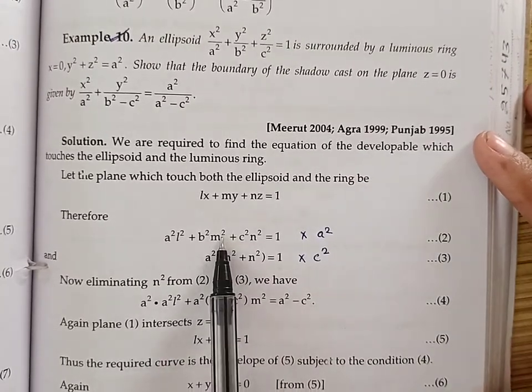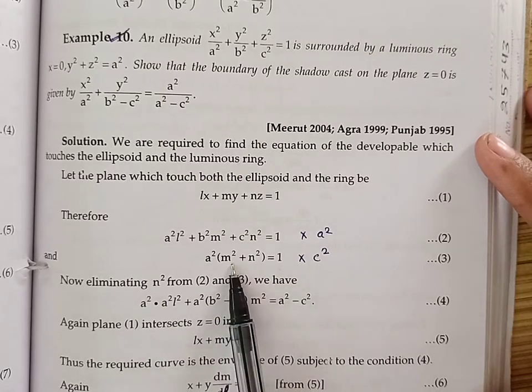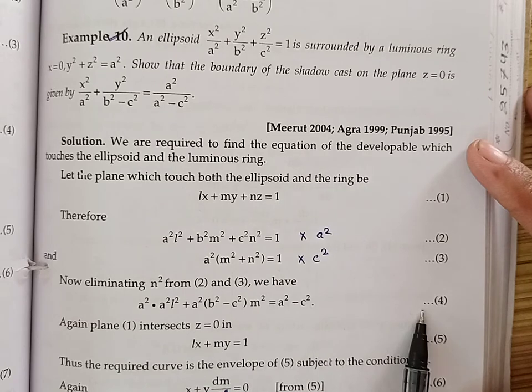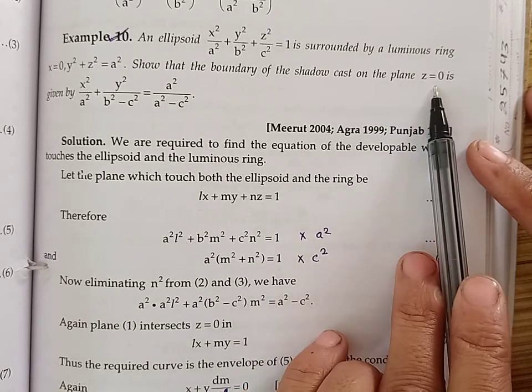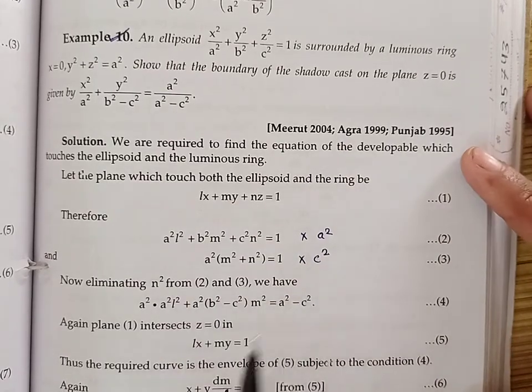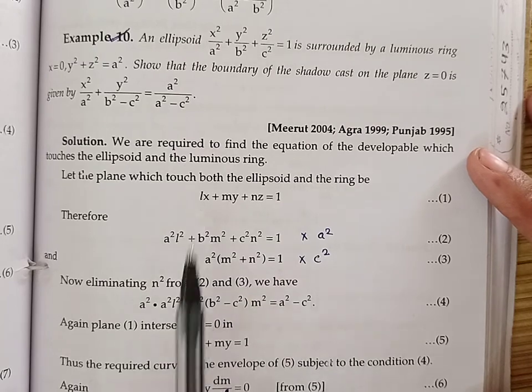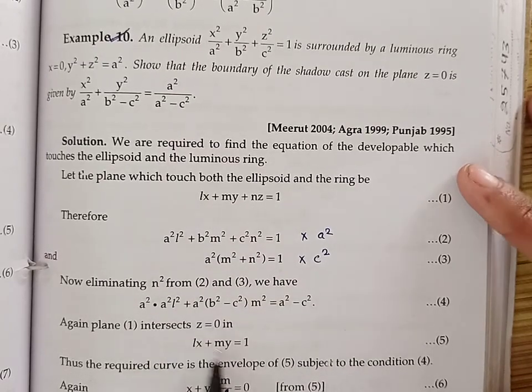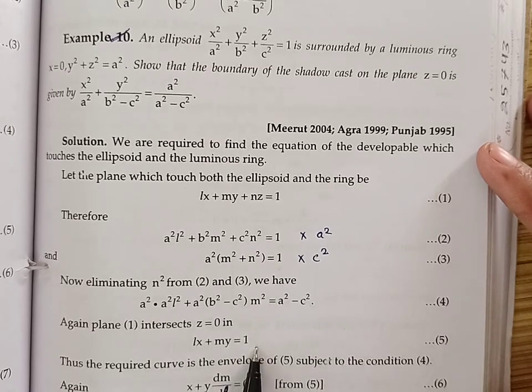Multiplying this equation by a square and this equation by c square and subtracting the two equations, we get this equation. Now, because we are given the plane z is equal to 0, this plane intersects the plane z is equal to 0 in the curve given by Lx plus my is equal to 1.